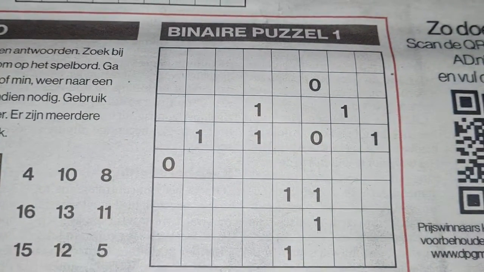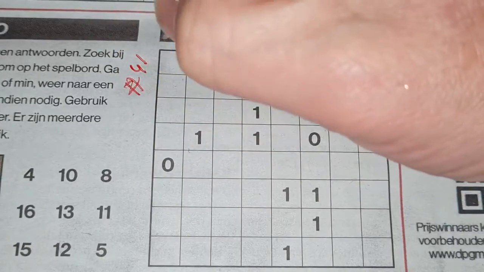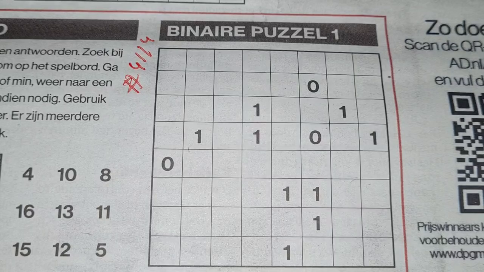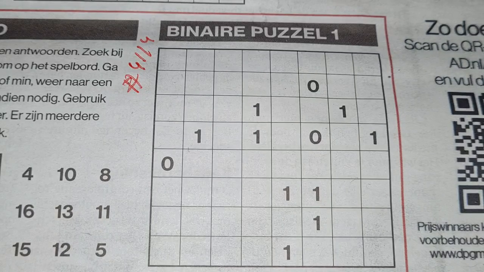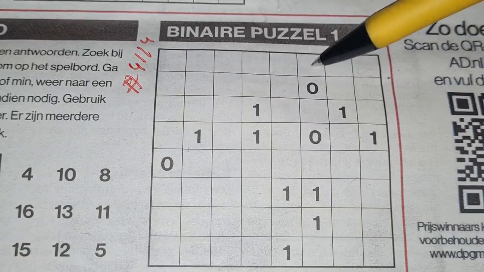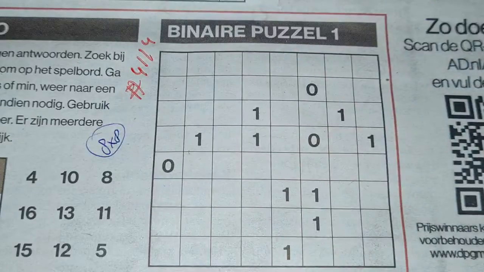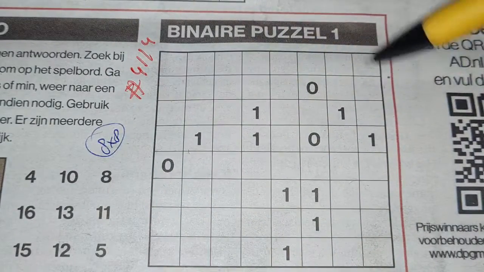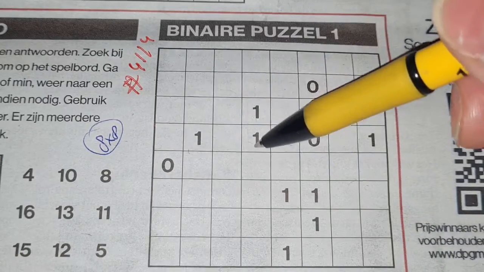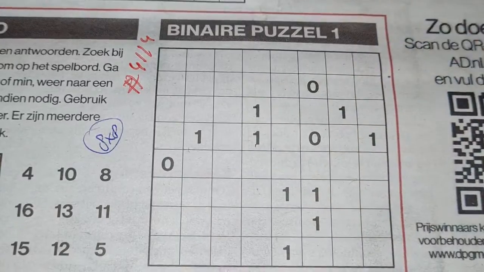Yes, the binary. Number 4114. Alright. What kind of binary puzzle is this? Let me count. 1, 2, 3, 4, 5, 6, 7, 8. It's an 8 by 8 binary puzzle. That means in a row or in a column, there are always 4 ones and 4 zeros. Alright, so let's get started.